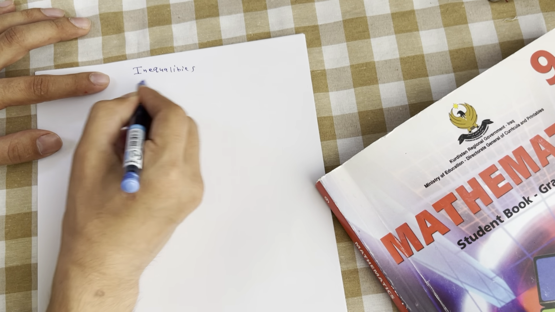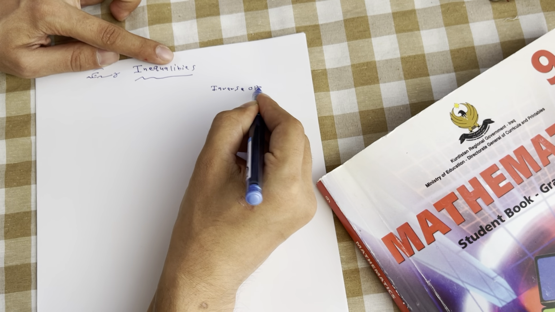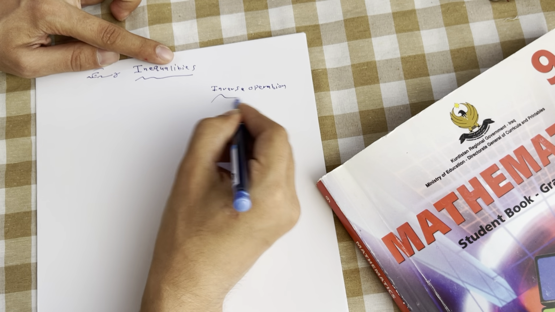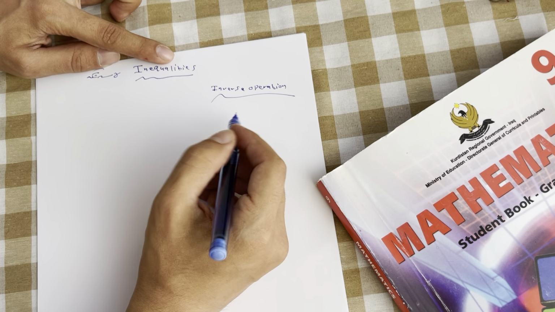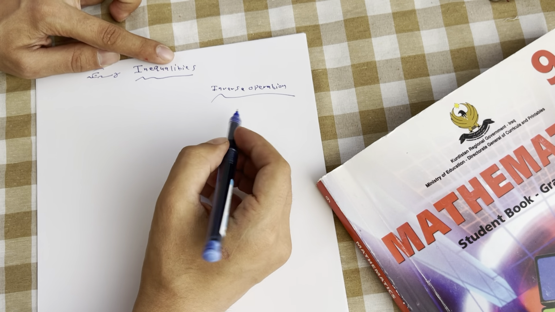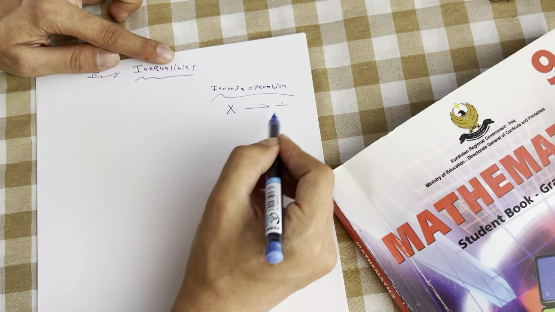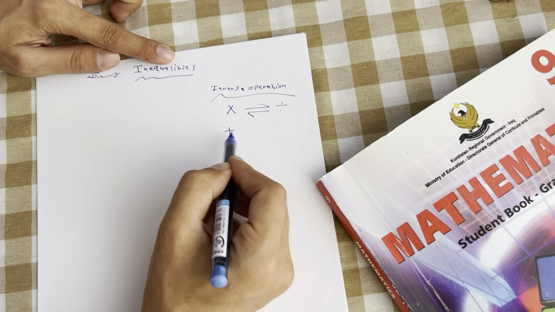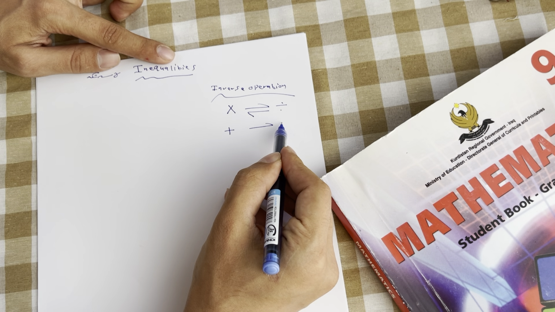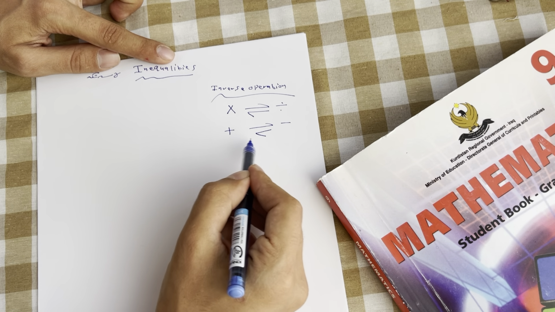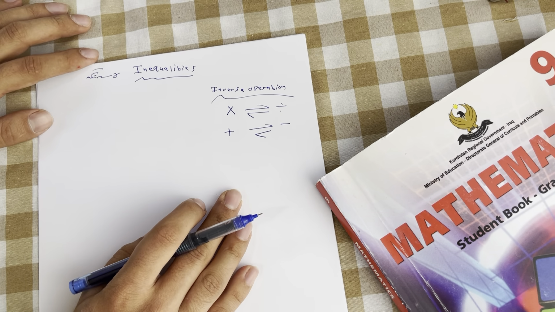Look at here. We have inverse operation. Inverse operation is like what? We have multiply, and the inverse operation is divide. Okay, and we have plus, the inverse operation is negative. So we have these inverse operations, and you have to know about this.